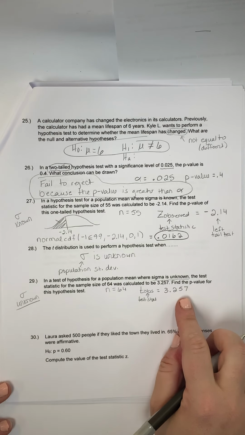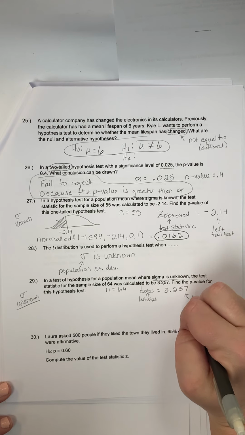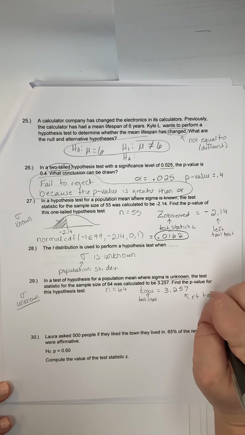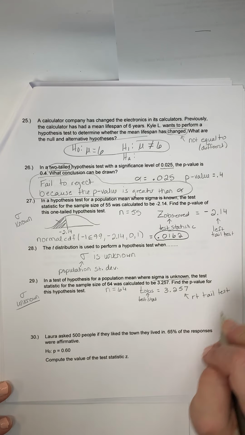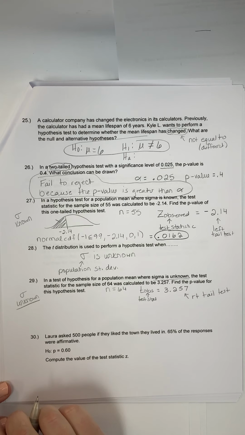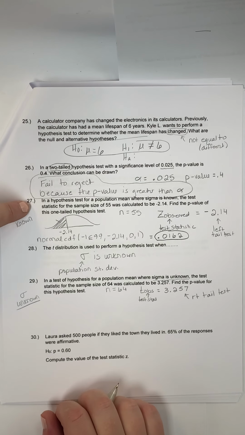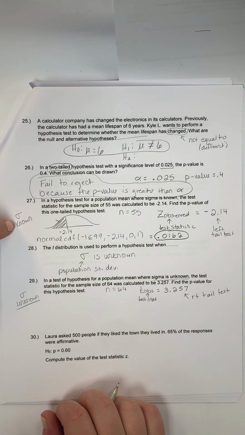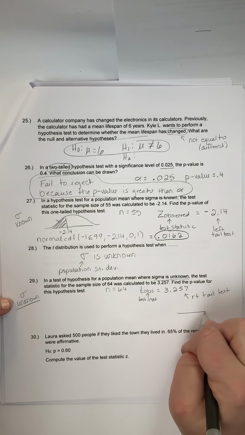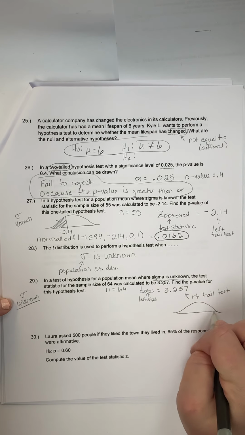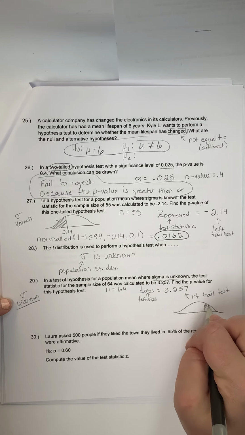Now that's positive. What kind of test do you think we have? A right-tailed test. Find the p-value. Same thing we did in 27, except sigma was known here. Now sigma's unknown. Okay, if you want to draw it out like this, you can.